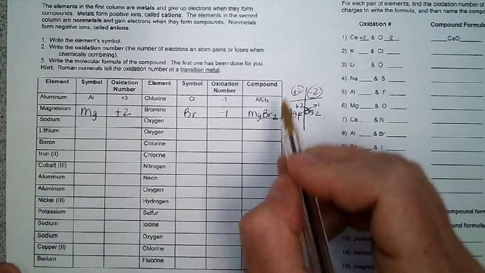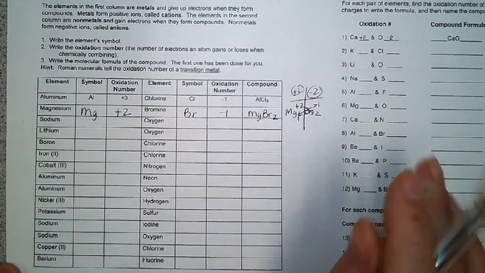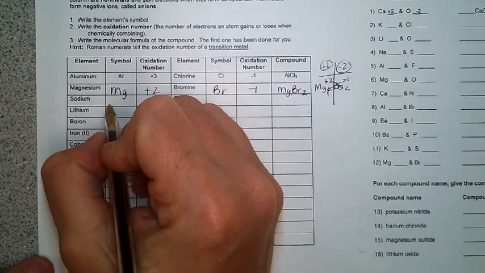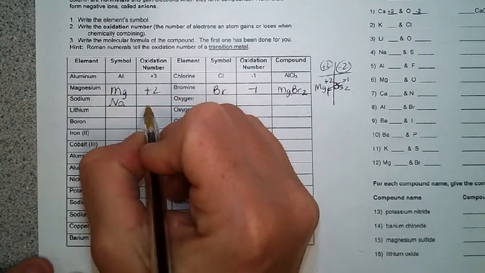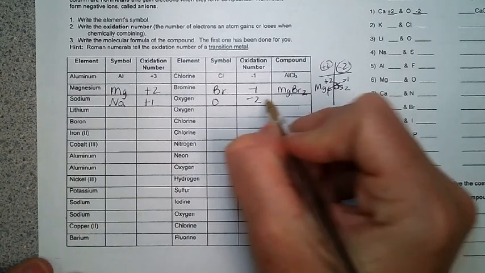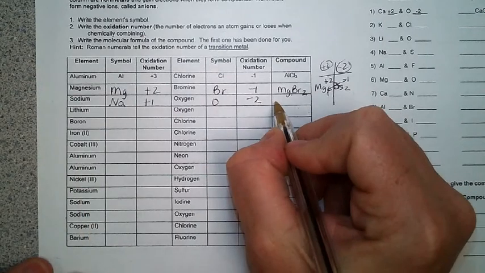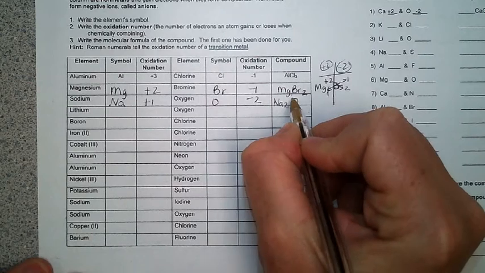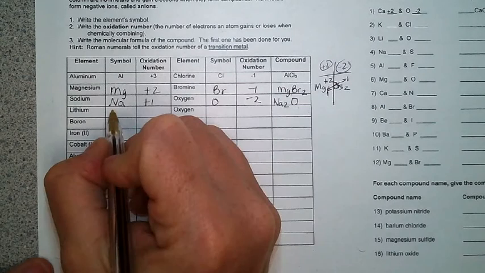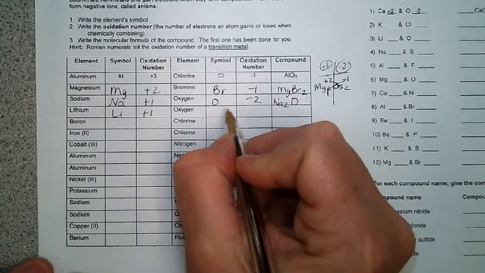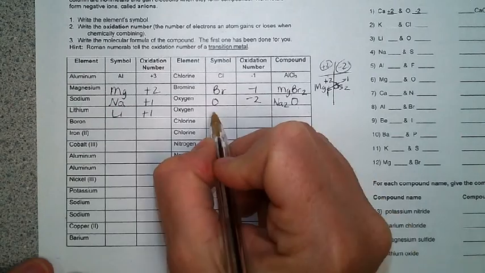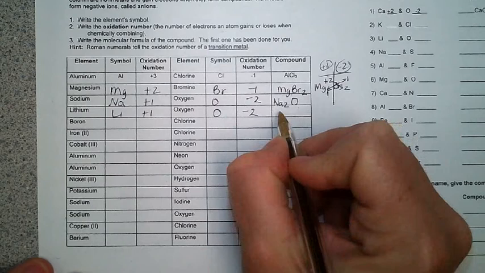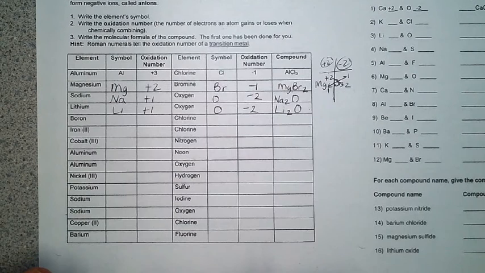Okay, let's look at sodium. Sodium has a +1, oxygen has a -2. So again, I'm just going to write this out. Sodium gets the 2, oxygen gets the 1 as a subscript. Lithium has a +1. Oxygen has a -2. It will look exactly like sodium and oxygen, combining in the same ratios because they're from the same families.